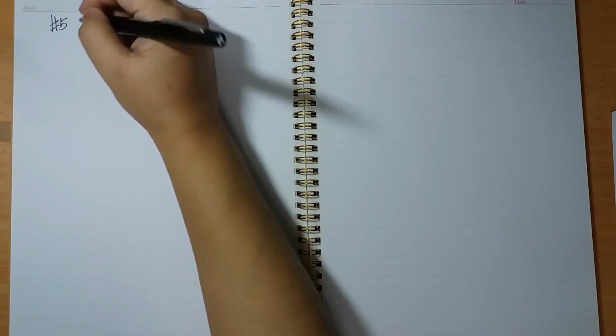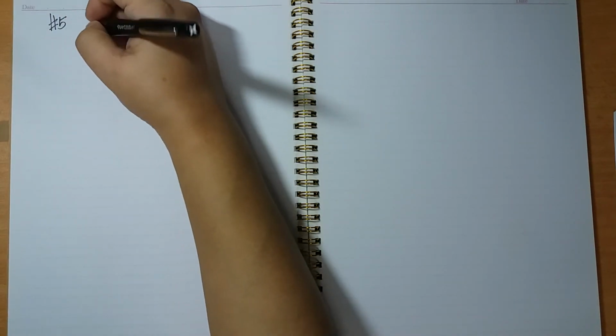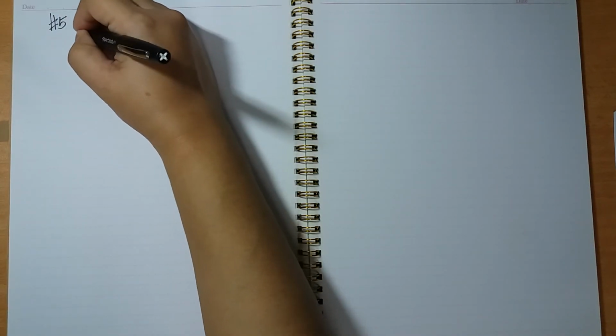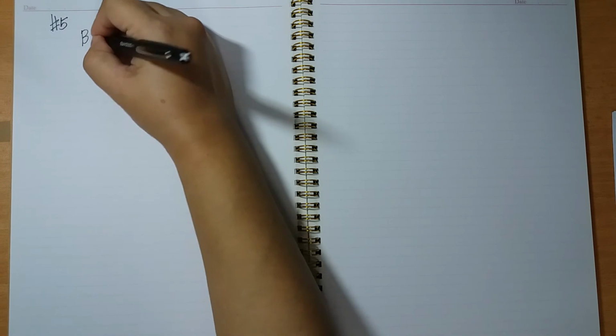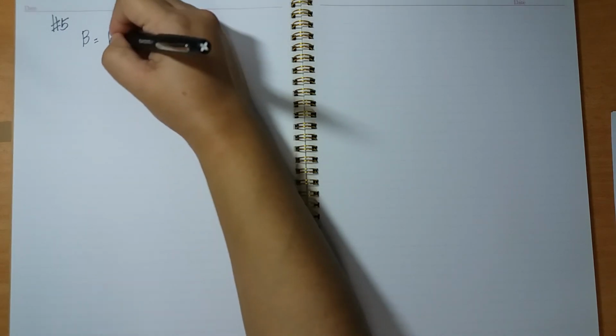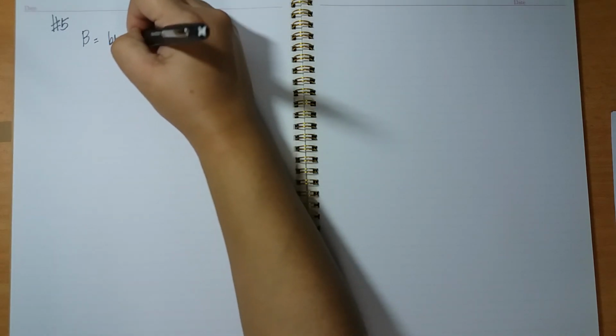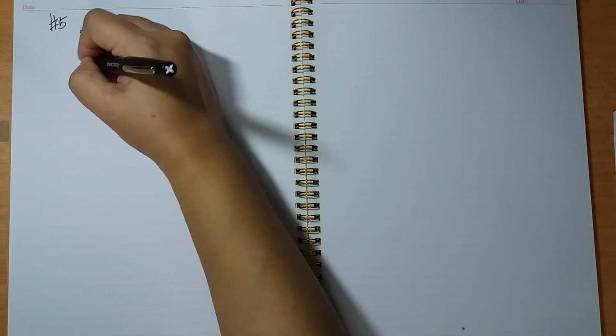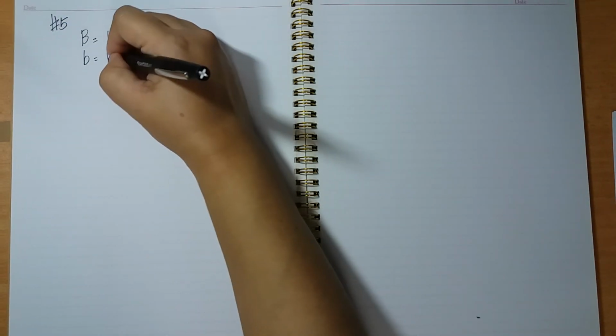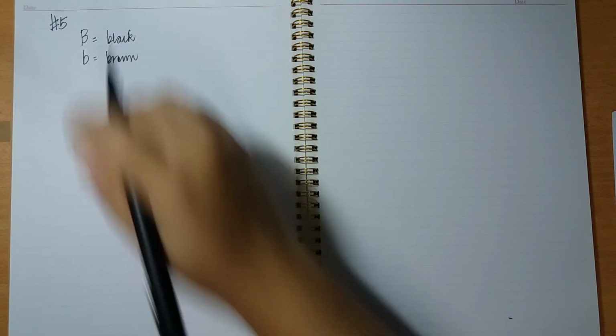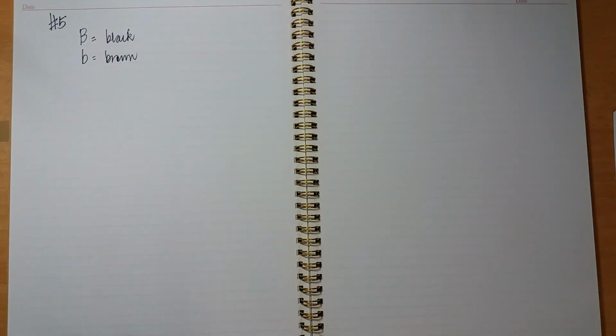So, anong gagawin natin? Anong nakadefine? Na we're looking at coat color. At ang sabi ay ang dominant allele ay for the black coat. Okay. And the recessive allele, small b, is for the brown coat. Okay. And use a Punnett square to illustrate test crosses. Okay.